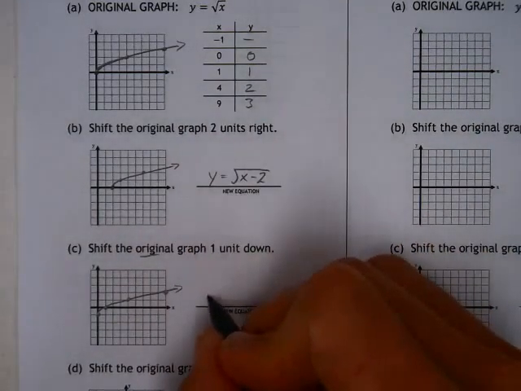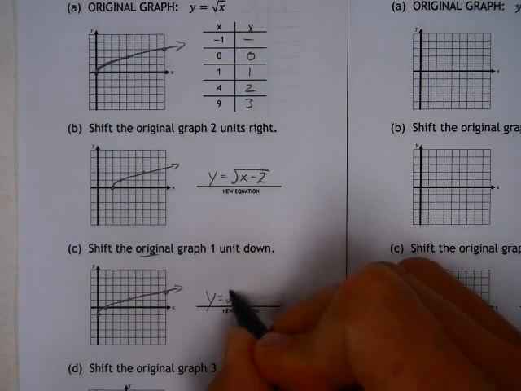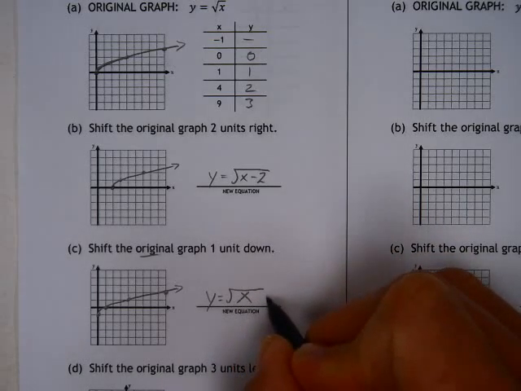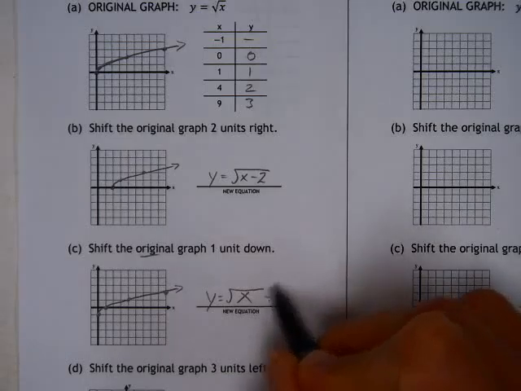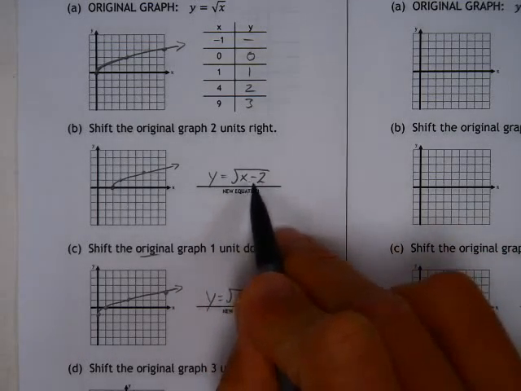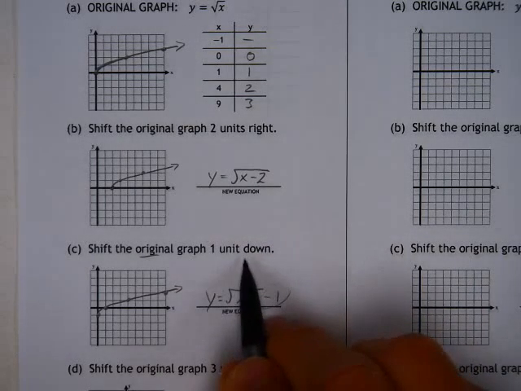And if you remember, shifting down, y is equal to the square root of x, minus 1. The minus 1, notice, is outside the parentheses. So inside the parentheses shifts it left and right. Minus shifts it to the right. A minus here shifts it down.